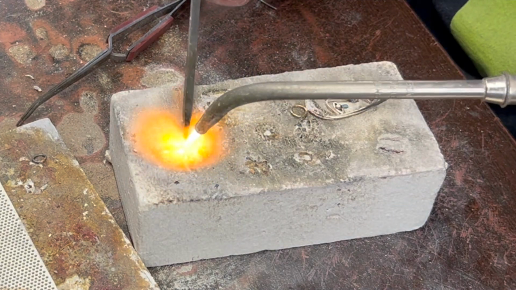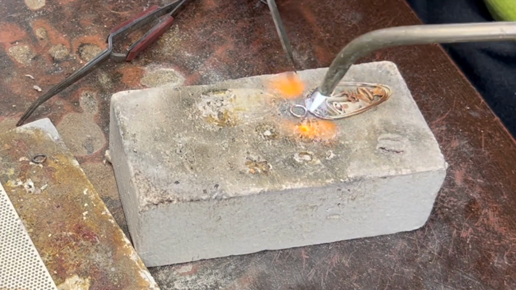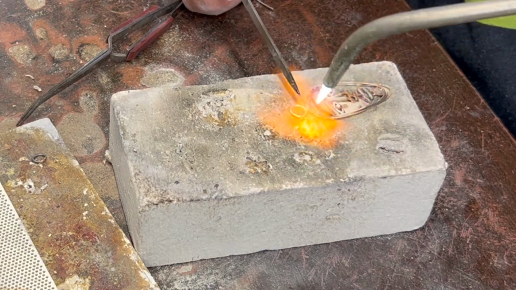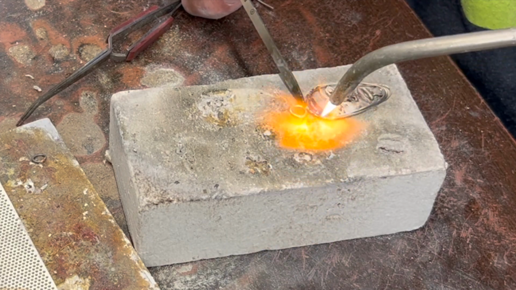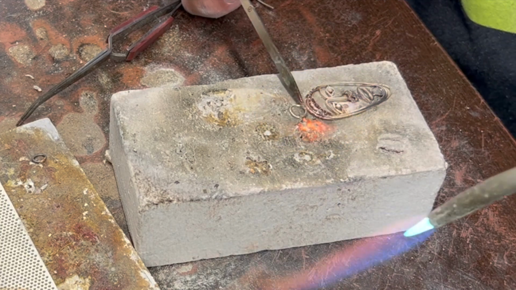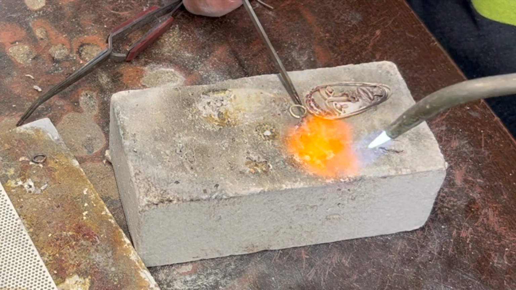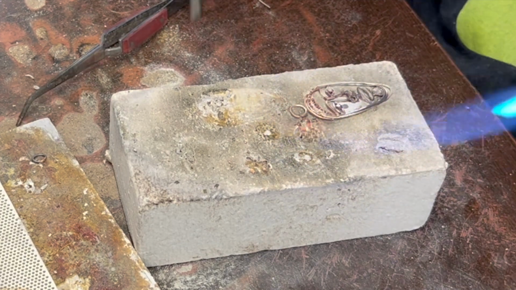Whenever you're soldering something big to something small, most of the mass is in the bigger piece, so it takes a little while to get that one up to temperature compared to the little ring in this case. I'm only going to apply the heat up there at the last minute.